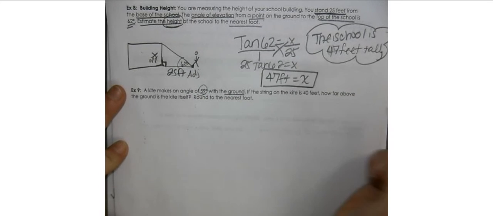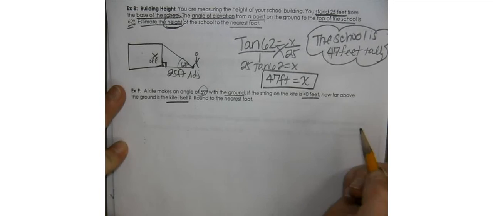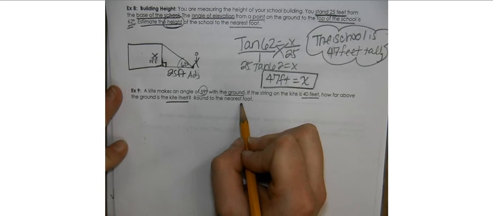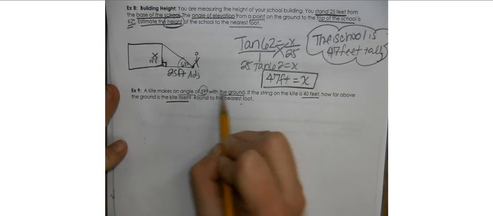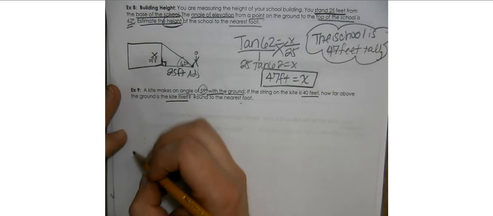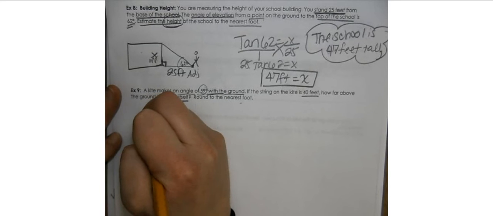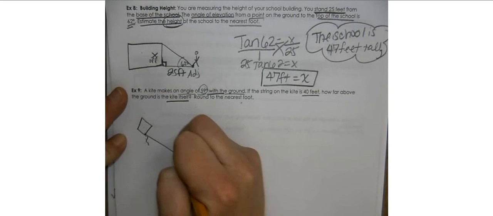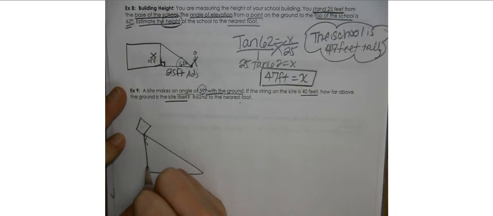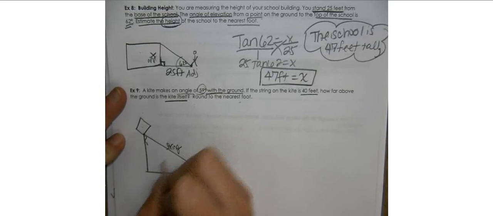All right, next, last example. It says a kite makes an angle of 59 degrees with the ground. If the string of the kite is 40 feet, about how far above the ground is the kite itself? Round to the nearest foot. Okay, so the kite makes an angle of 59 degrees with the ground. So if we were to think about this, we have a kite and it's floating in the air and it has a string that's attached to it. This is the string. Here's my right angle. And the angle that it makes with the ground is 59 degrees.